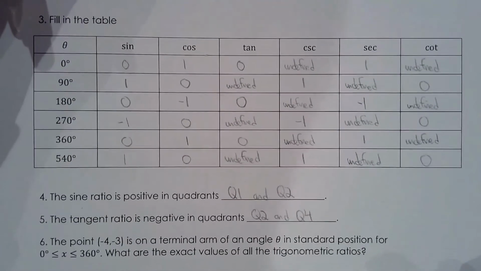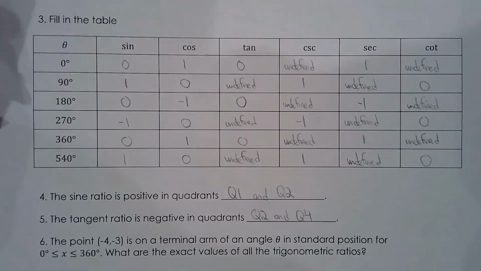So let's start with question 3 because I wrote some of the answers straight into the sheet. For question 3, we are working with our knowledge of quadrantal angles. Hopefully you can find the exact value for the quadrantal angles like 0 degrees, 90 degrees, and so forth and so on. If you're having trouble, what you can do is draw the unit circle and then you'll know where the terminal arm is located.